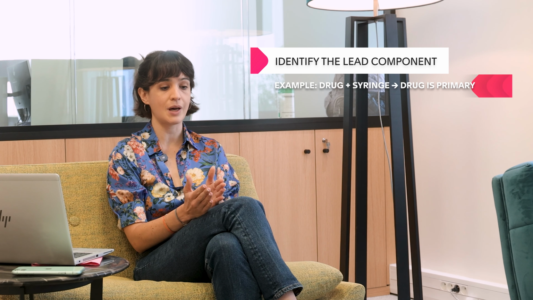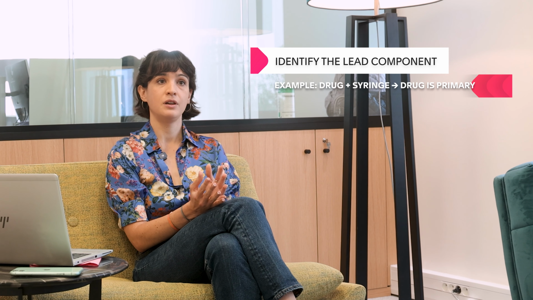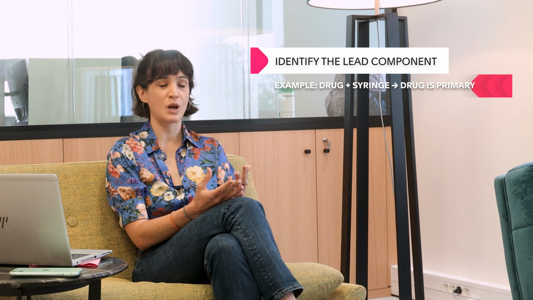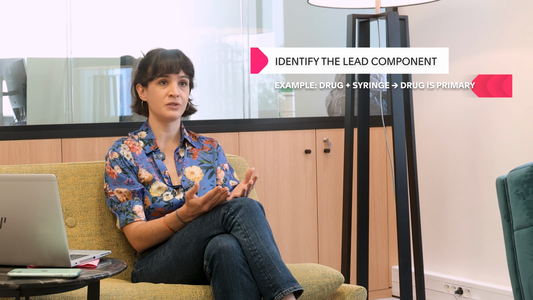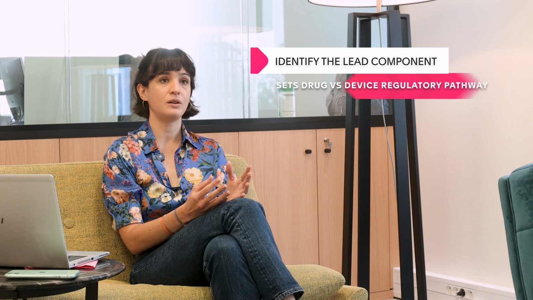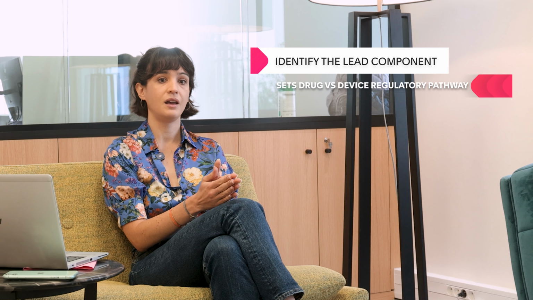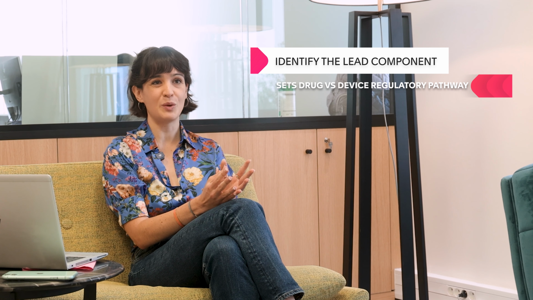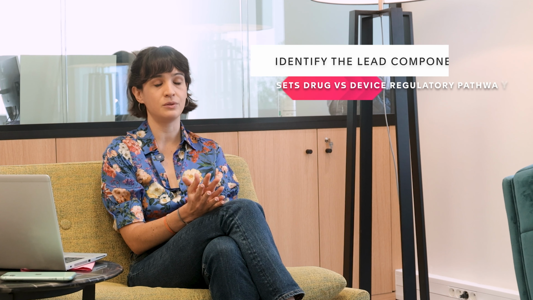For example, when you combine a drug with a syringe for administration, the drug drives the primary effect because it treats the patient, and the syringe supports the action of the drug by allowing its administration, for example. So in that case, you can determine a primary component. So this will help understand what will be the primary framework we will fall into. Will it be primarily regulated as a drug or as a medical device, for example?